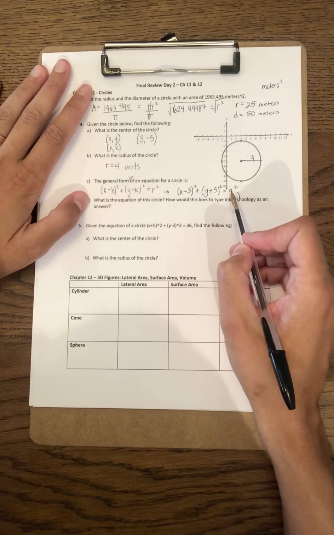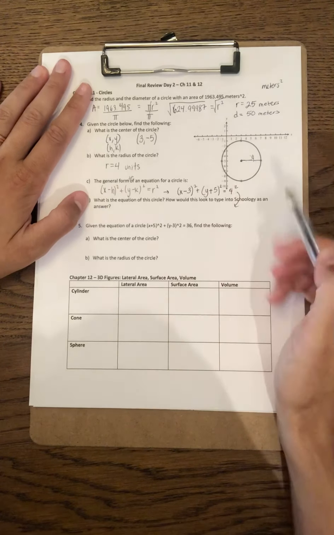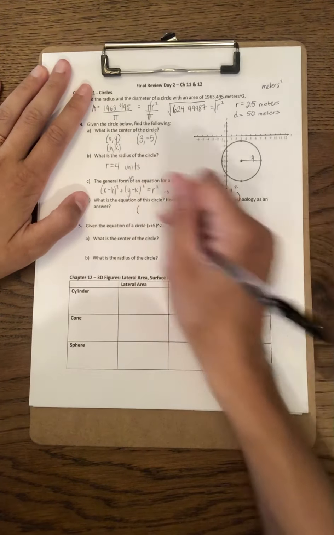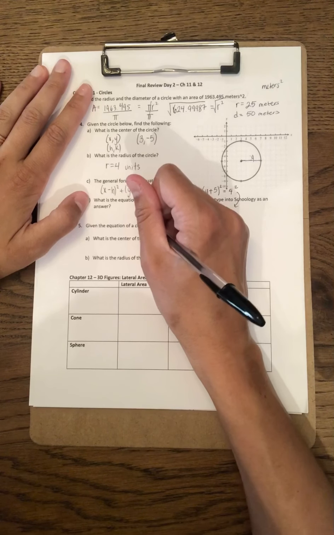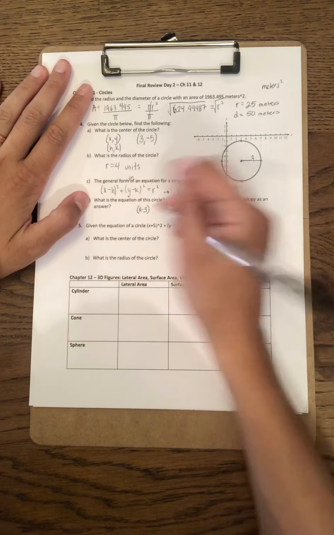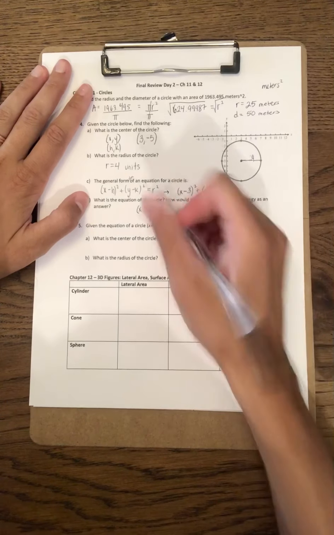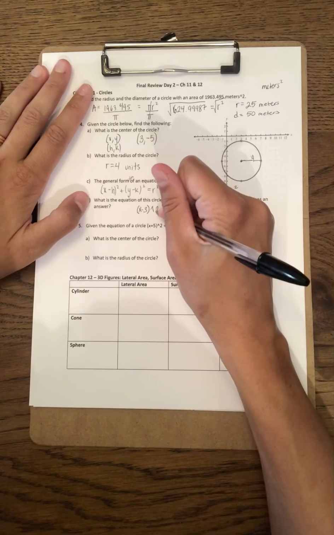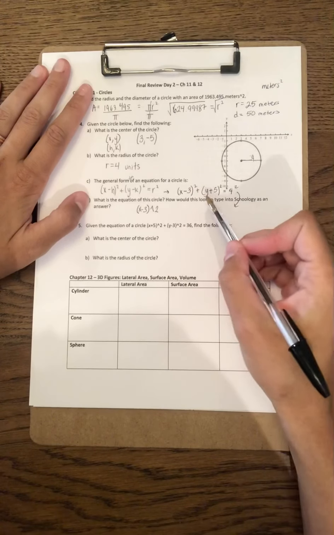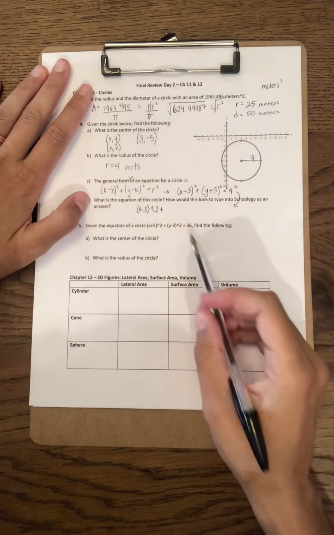So don't type in 4 squared, type in 16. So this would be parentheses, don't do any spaces, x minus 3, close the parentheses. Then we use the caret button, that means an exponent. So we use the caret, a 2, so it's squared, plus, again, no spaces.